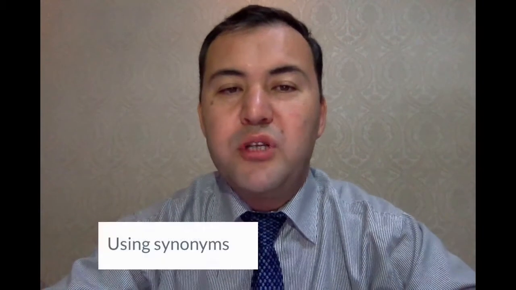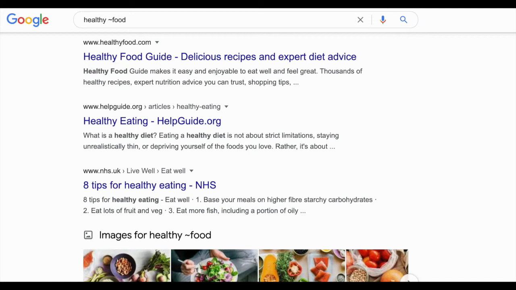First, using synonyms. Our language is rich in synonyms. Sometimes this can be very convenient when doing research online. If you need to find websites on a given subject rather than those that include a specific phrase, add the tilde symbol to your search. For example, if you search for the term healthy tilde food, you will get results about the principles of healthy eating, cooking recipes, as well as healthy dining options.